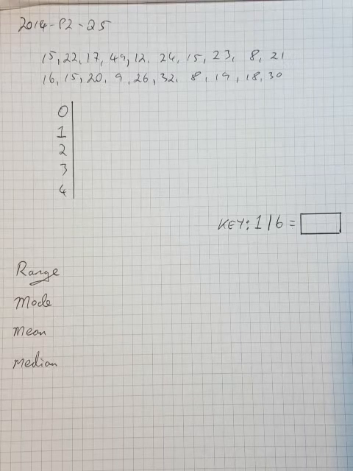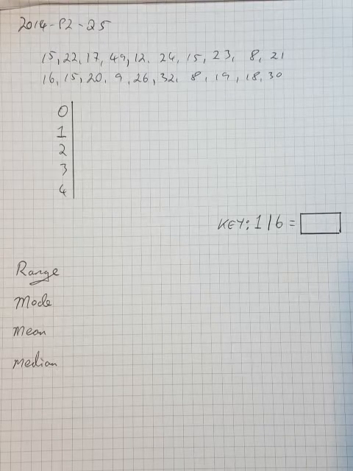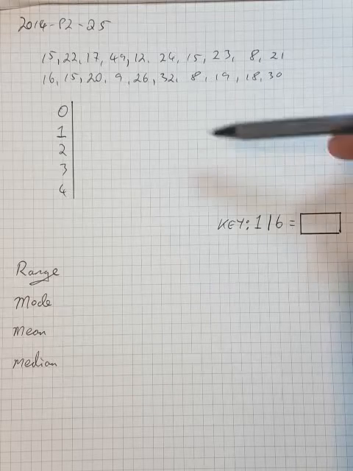Personally, I prefer stem and leaf plots. They're one of my favorite ways to present data, which sounds weird, but it's because there's actually a lot we can do with them. They can make the question a lot easier to solve, and we can solve a lot of calculations directly from our graph.